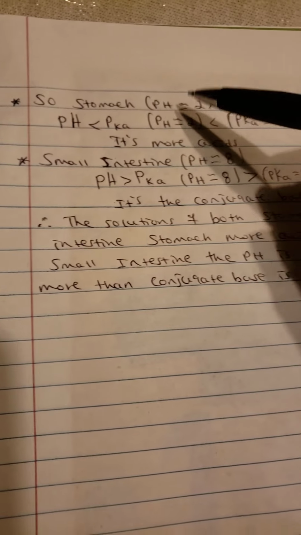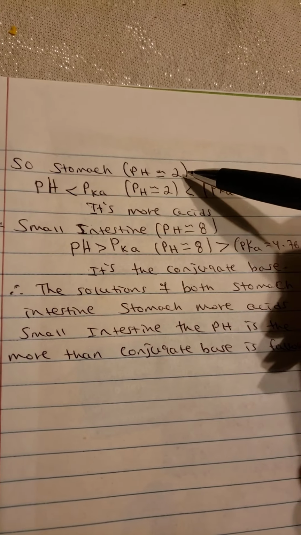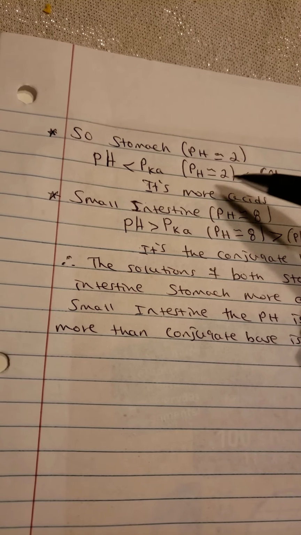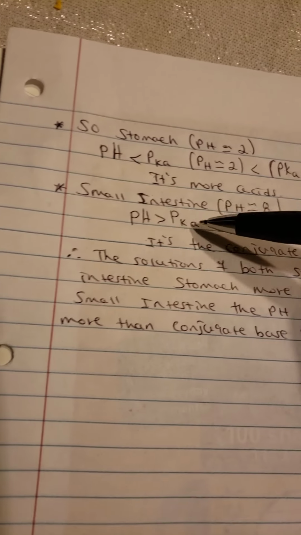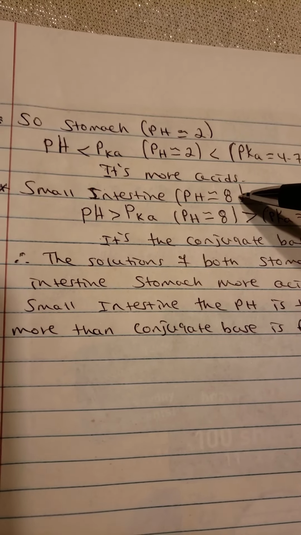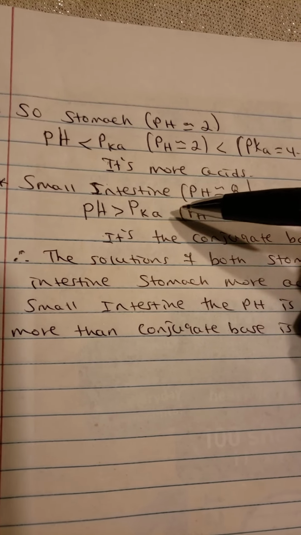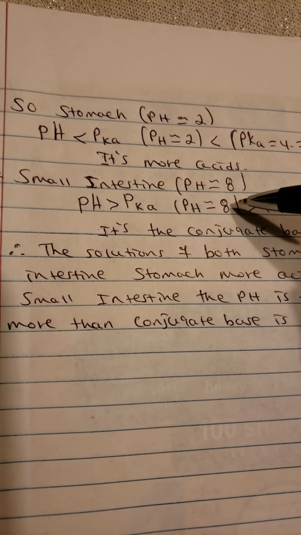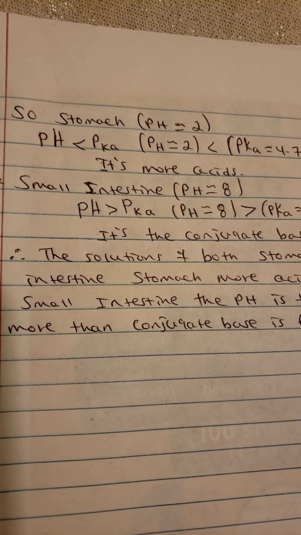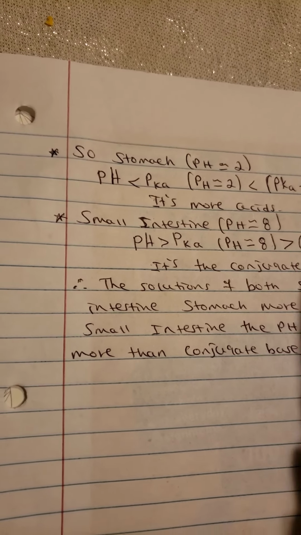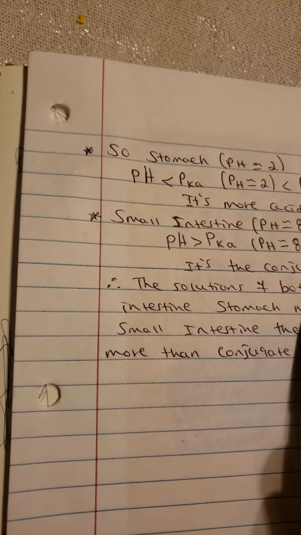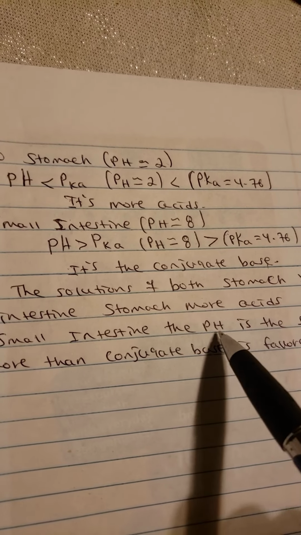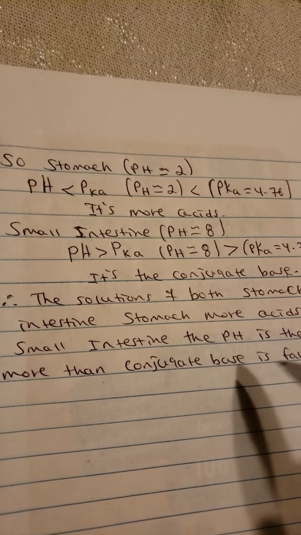In the stomach, the pH value is 2, so pH is less than pKa, so there is more acid. In the small intestine, the pH value is 8, greater than the pKa of 4.76, so the conjugate base predominates. Therefore, in the stomach the acid is favored, and in the small intestine the conjugate base is favored.